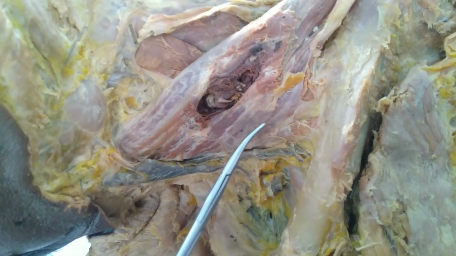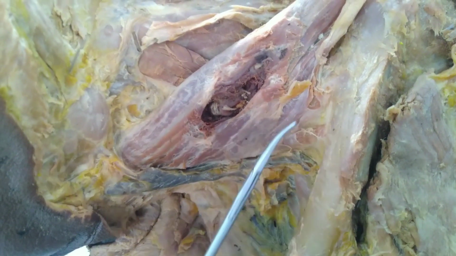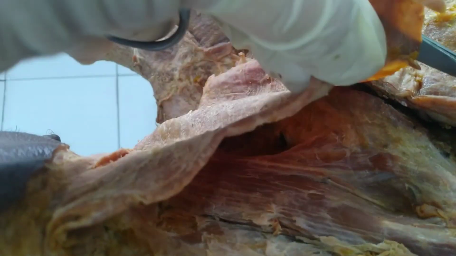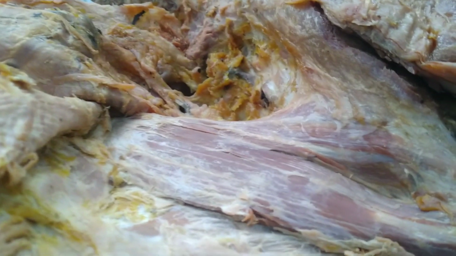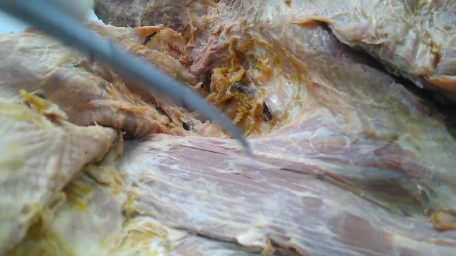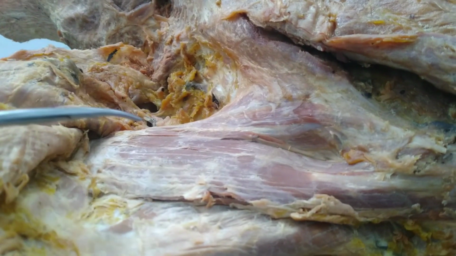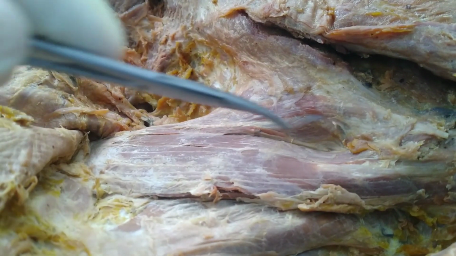We have now removed part of the investing fascial layer on the right side. We have also mobilized the platysma on the left side, and part of the investing fascia was removed from this side as well. So that's the sternocleidomastoid muscle.